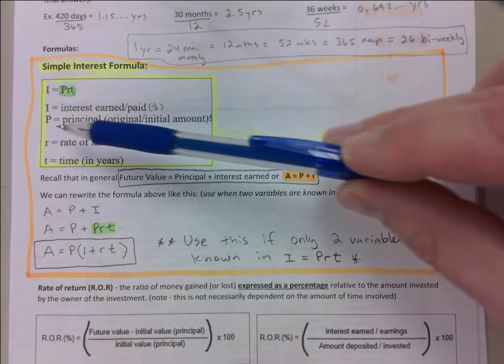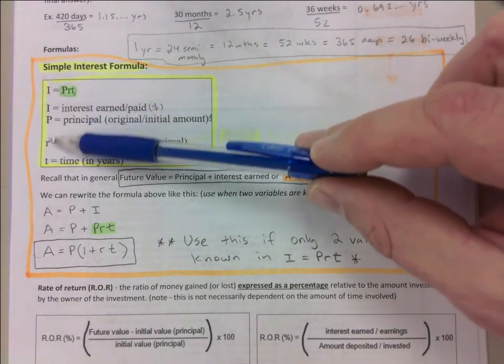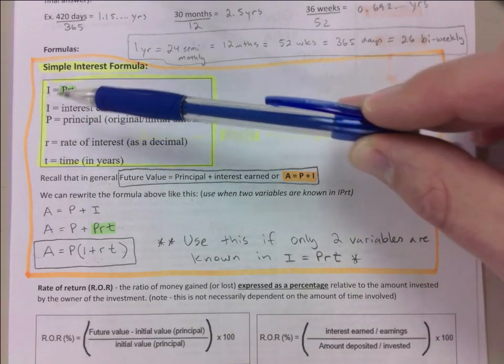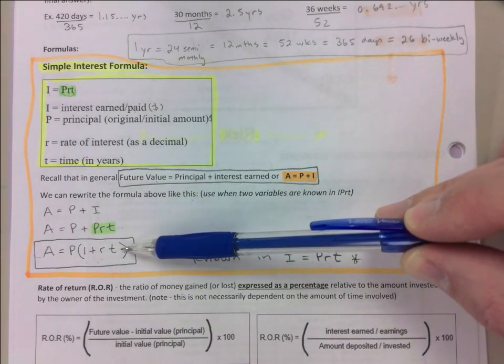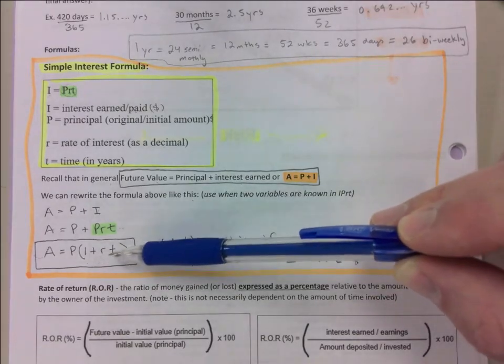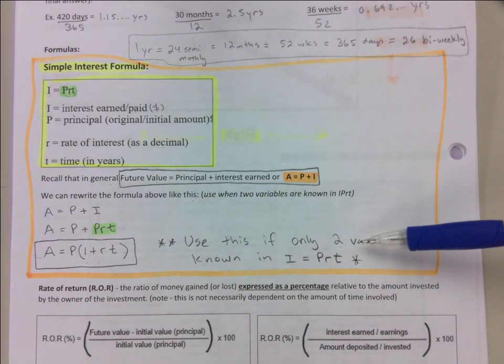I don't think that you need to have this anymore after a while. I'm pretty sure you can just say I equals PRT and then have this one that I boxed in right next to it. That's it. But just tell yourself that I need to use this one if I only have two variables. Okay? That's that.